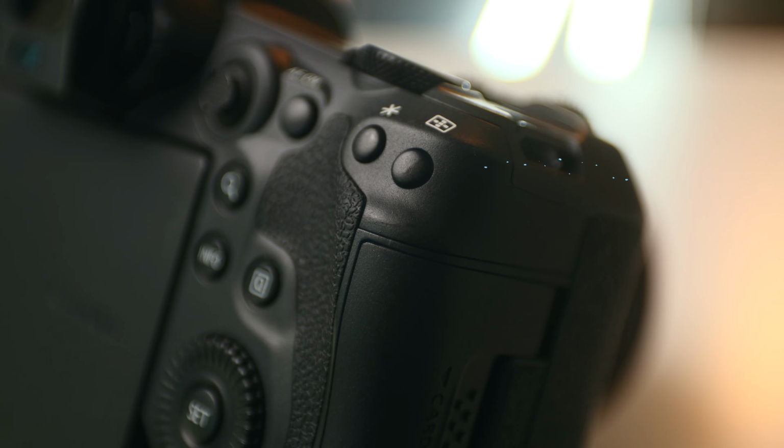This button right here is the AF point button. Usually you set that and you move your point around your screen. I set that to my joystick. Anytime I touch my joystick, the points move. So it's a way faster method to do it that way. Instead of pressing this and then moving the joystick, it just doesn't make sense to me.